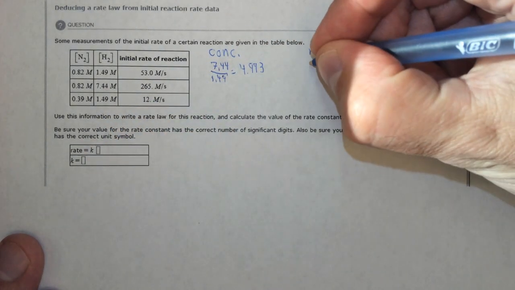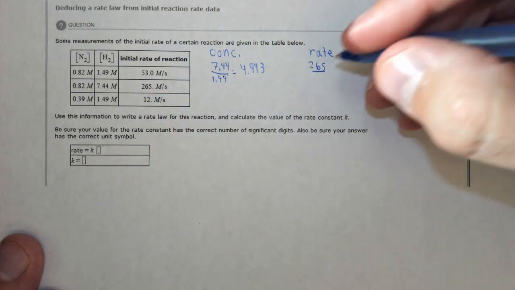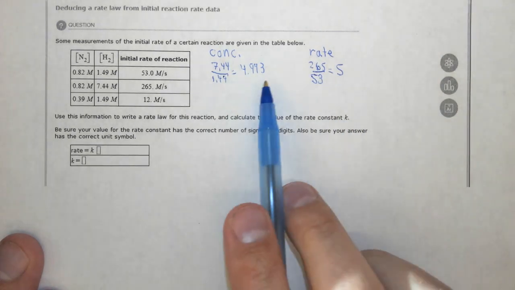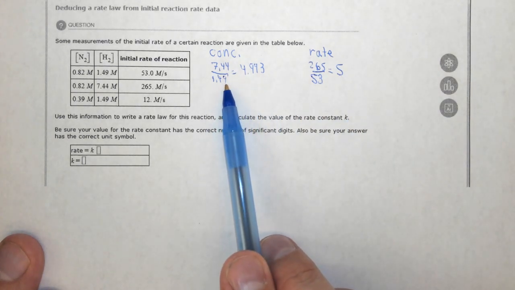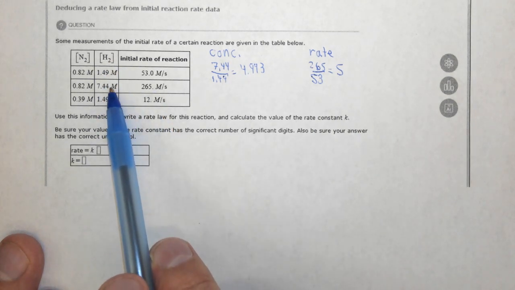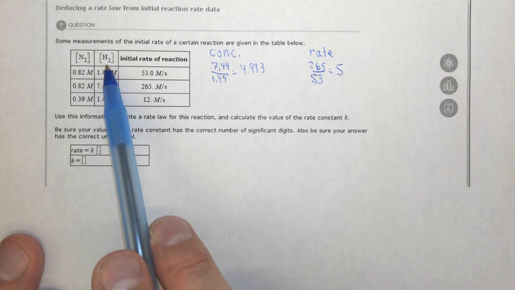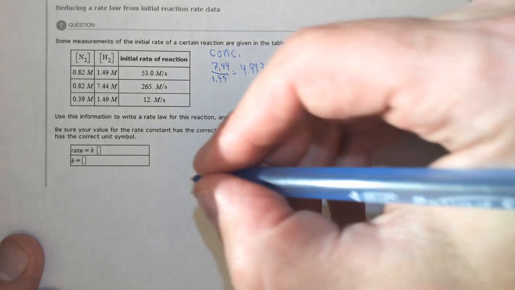Now we have to do the same thing with the rates. We want to put the larger rate on the top because it corresponds with the 7.44, 265, and the smaller rate on the bottom, 53. And when you do that, it equals 5. Well, 4.993 is approximately 5. So this means we've increased the concentration 5-fold, and the rate has gone up 5-fold. That means with respect to hydrogen, whose concentration changed, notice nitrogen's concentration was constant, so it's not a factor in this particular example. We know that if hydrogen goes up 5 times, the rate goes up 5 times, so it's first order with respect to hydrogen.